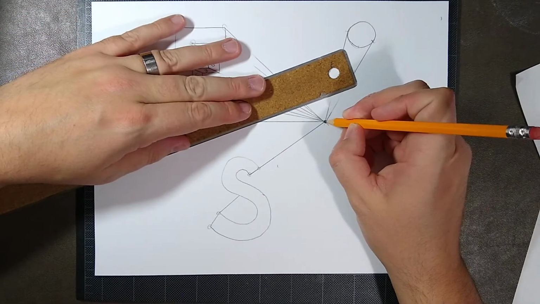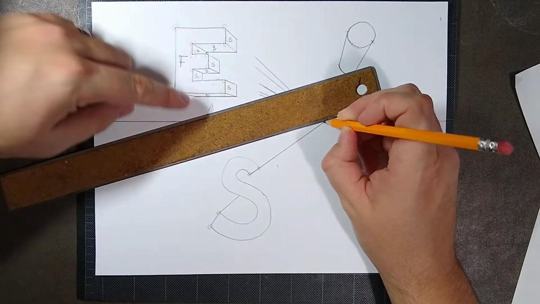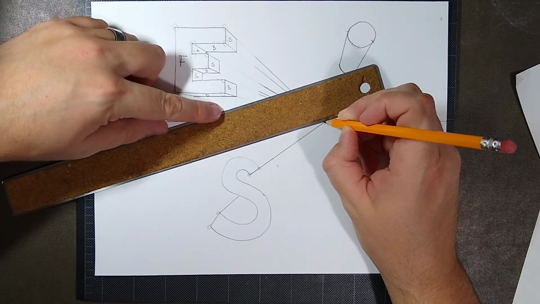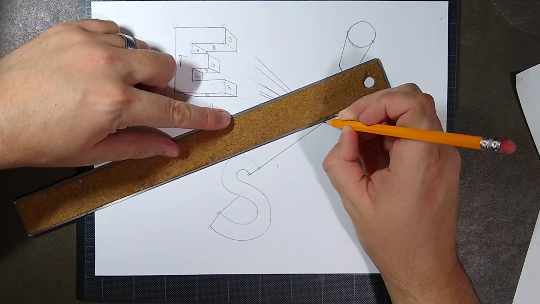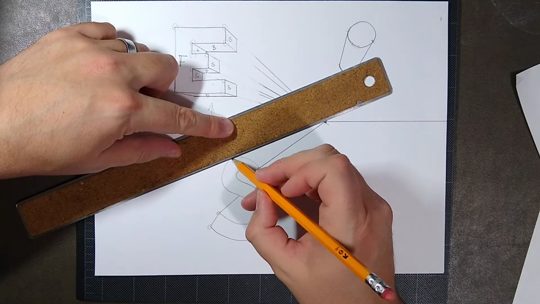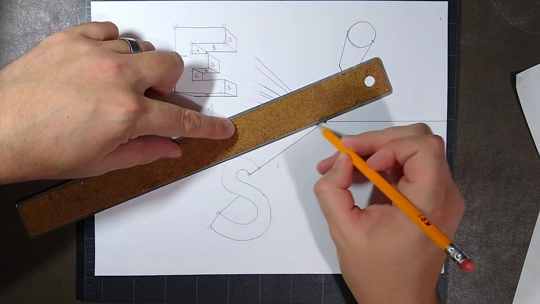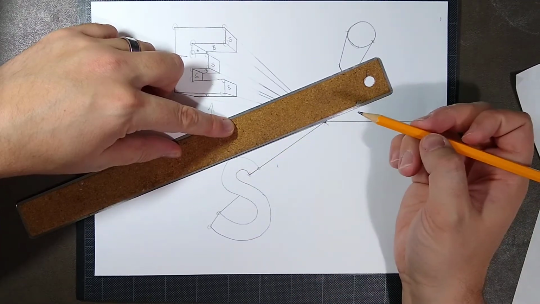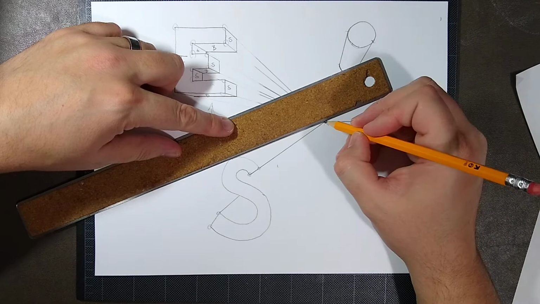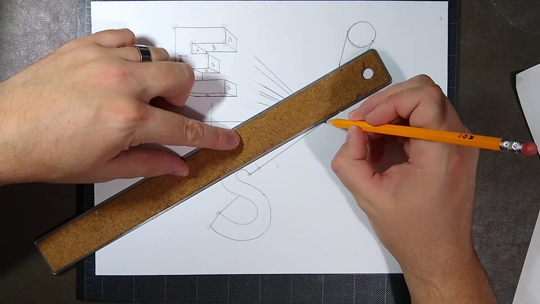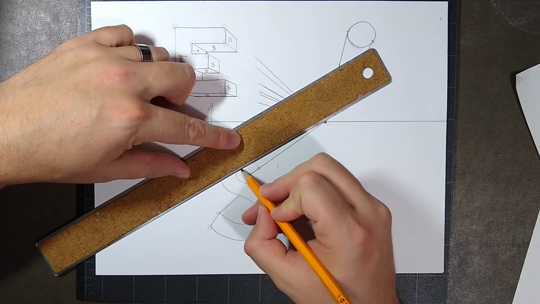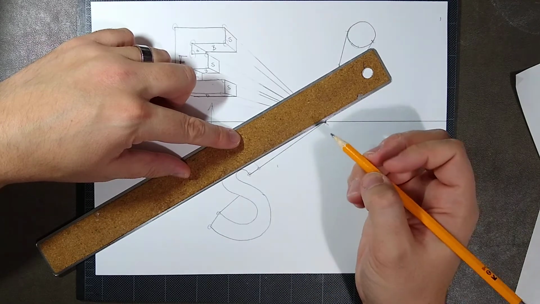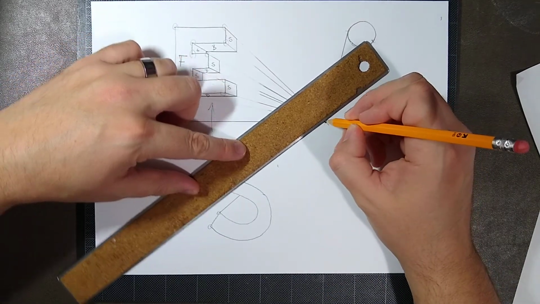All right, we're going to do the same thing. We'll start on one side, and whenever we hit the edge of a curve, we're going to stop, and we're going to draw that back to the vanishing point. Okay, the outer edge of a curve. Keep going here. This is the outer edge of a curve right there, but that's going to go right through our S, so we're going to skip that.